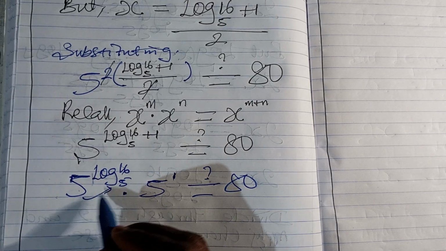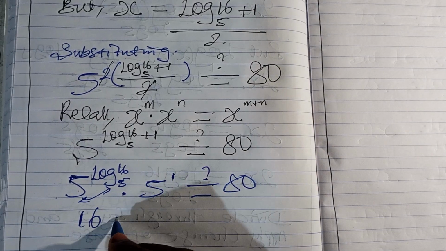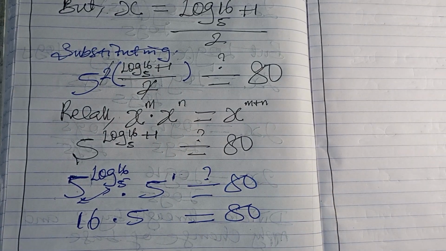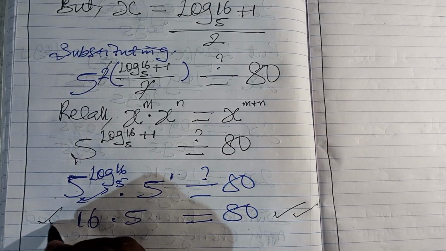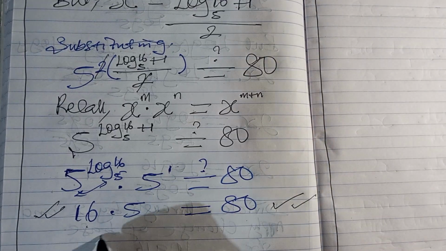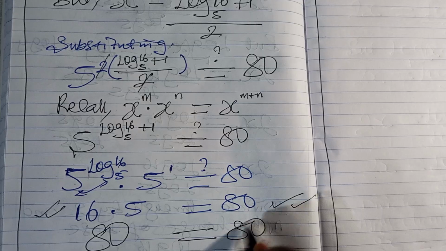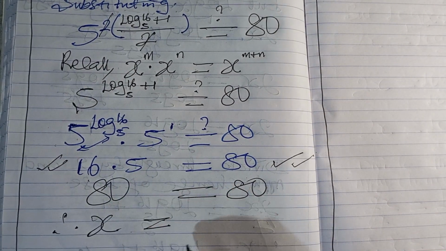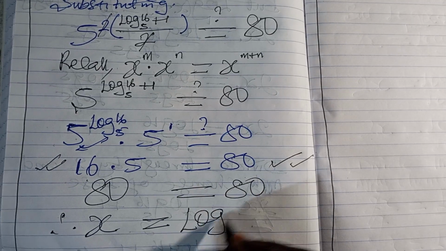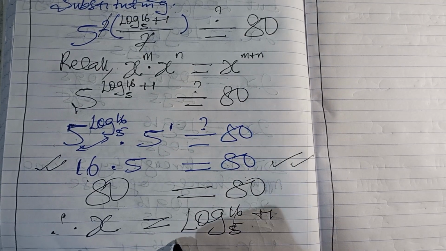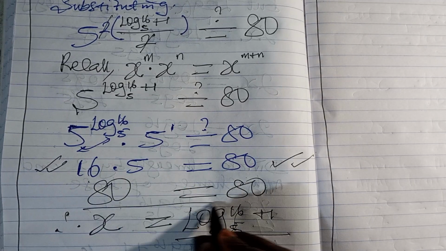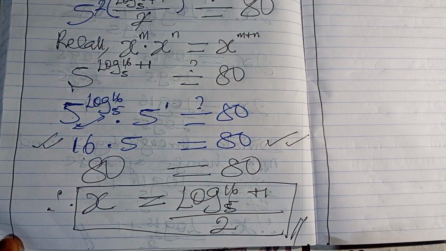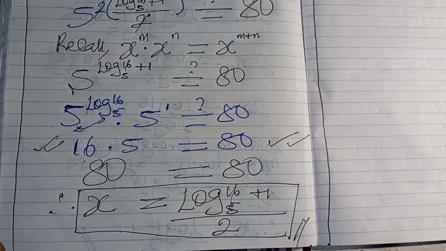Since they have the same base here, we are going to have 16. So we have 16 multiplied by 5; 5 raised to power 1 is 5. Is it equal to 80? Yes. So 16 times 5 is 80. This is equal to 80. Therefore, the value of x is equal to log 16 base 5 plus 1, all divided by 2. Alright, so this is how you can solve this problem.